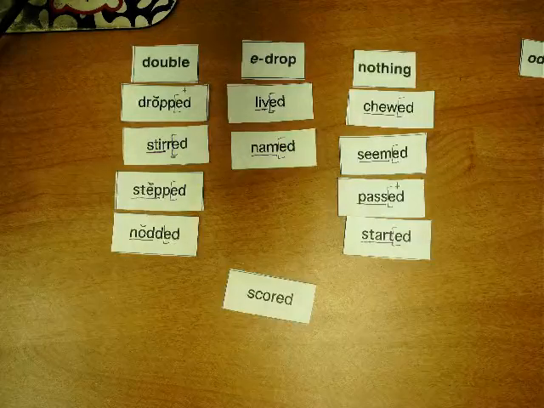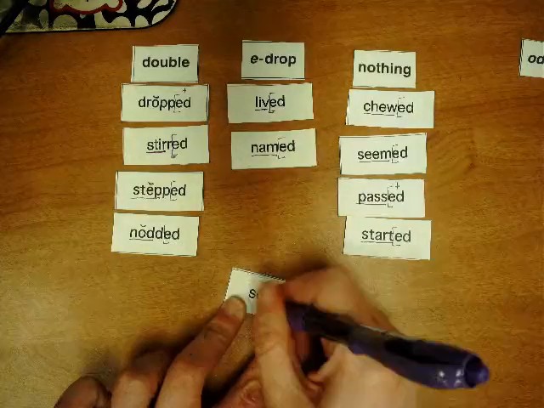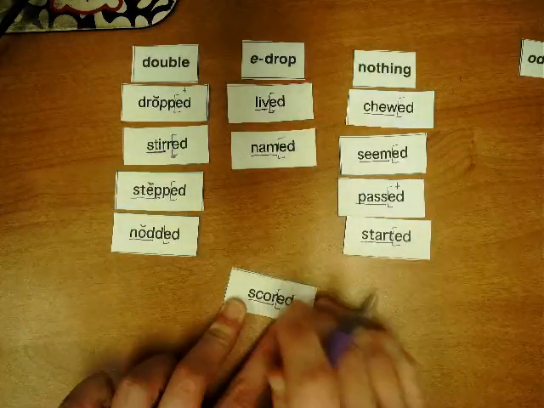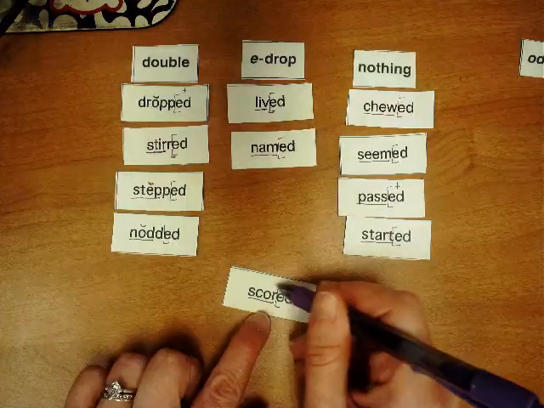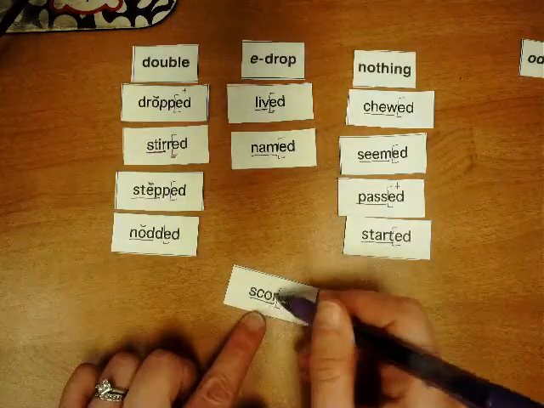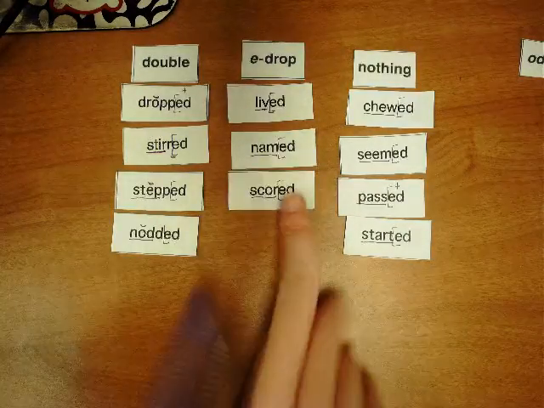Next word is scored. Go ahead and chop off that suffix. Take a look at the word part, score, right? Notice that's not the whole thing, right? There was an E that we dropped so that we could say, oh, scored, right there. So that is an E drop.